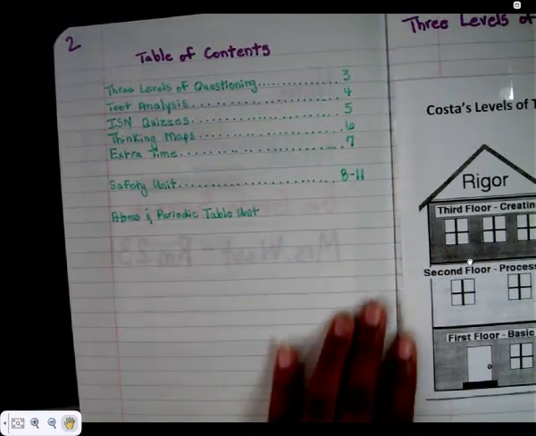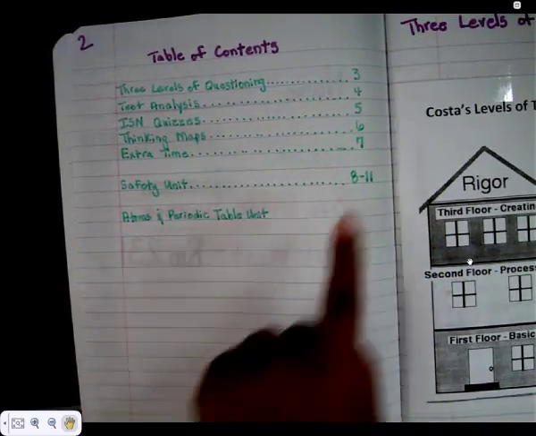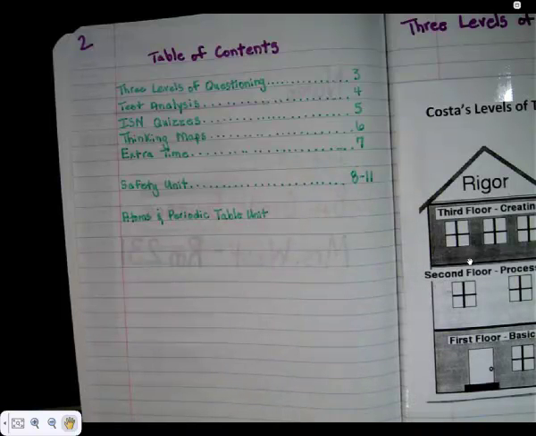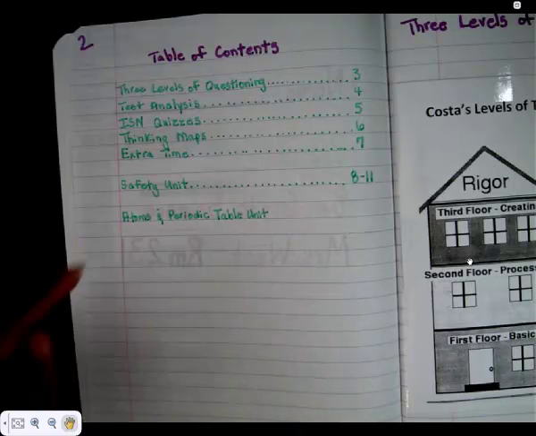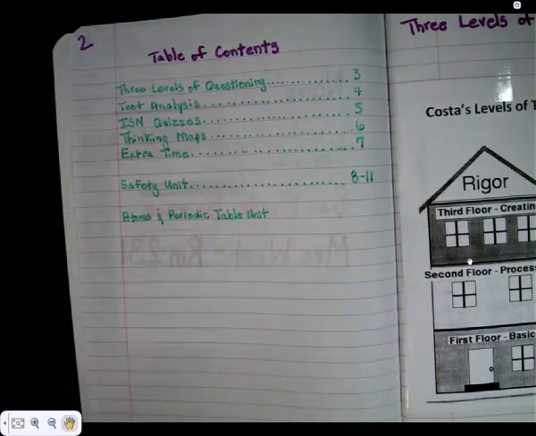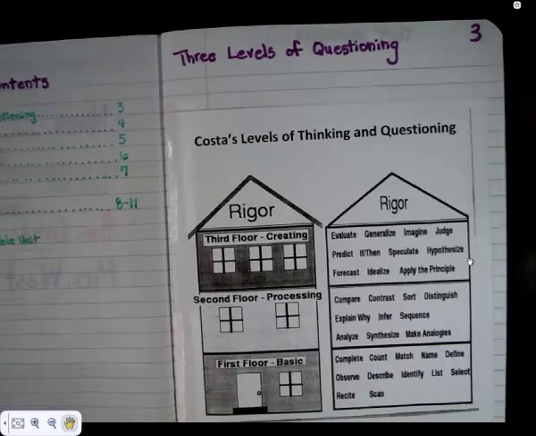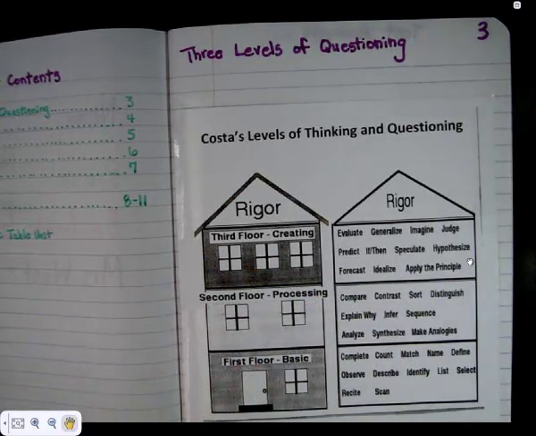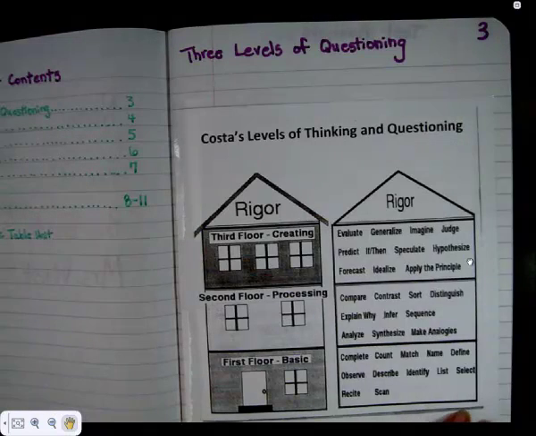Page 2 is a table of contents. The first couple of pages are some little reference materials, things that we'll be going back to throughout the year. And then after that, we'll put each unit and we'll have a table of contents for each unit. Page 3 is the 3 levels of questioning. If you can go ahead and glue that down on page 3. 3 levels of questioning will be used as we take Cornell notes. And we'll get to that a little more later. I won't go into detail about this right now.